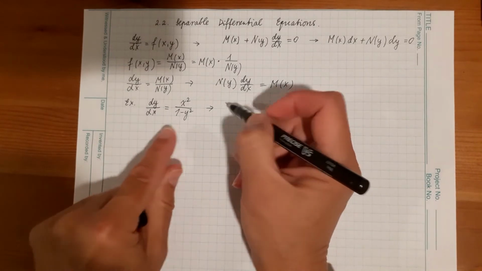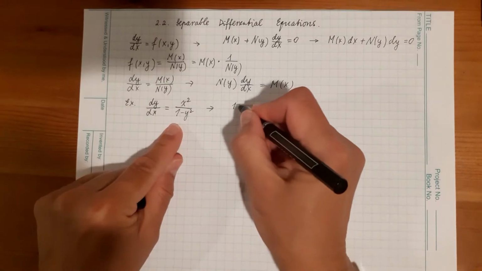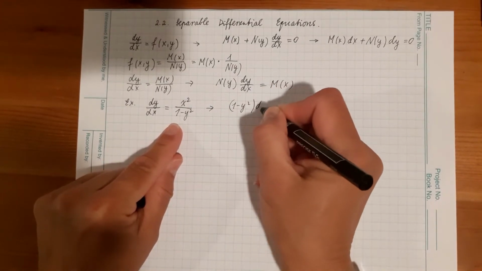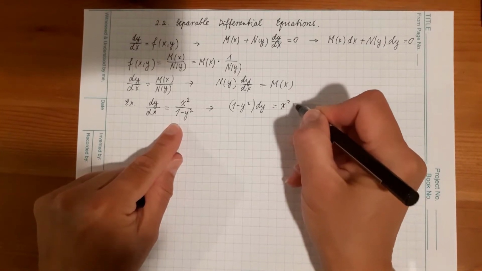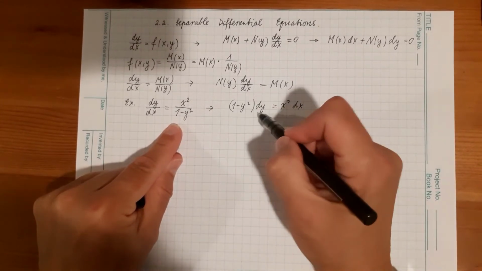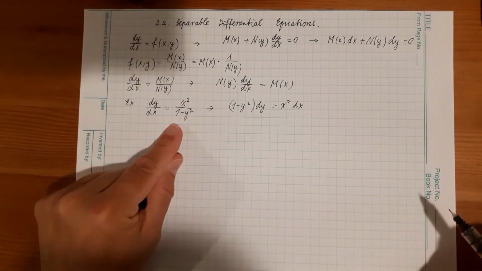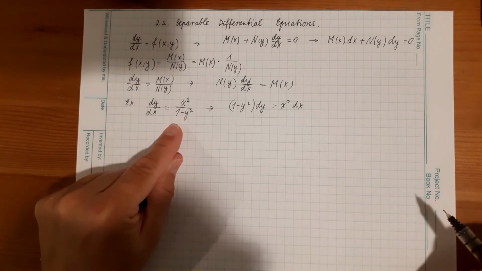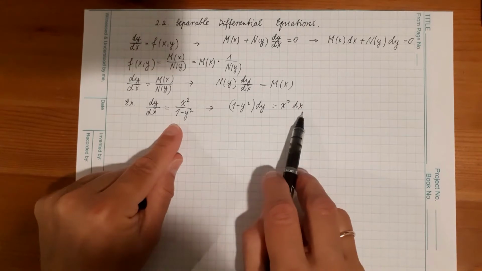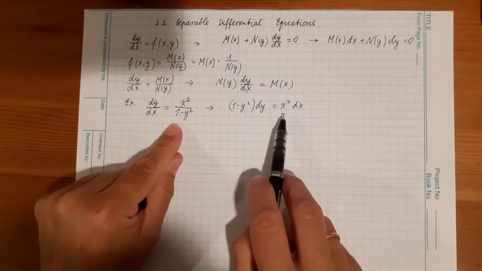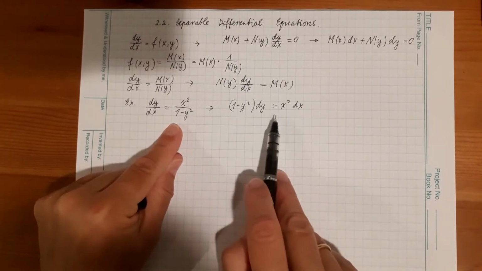So all y's will go on the left side, all x on the right side. So I multiply the whole equation by 1 minus y squared over here, dy. And on this side, I'm going to have x squared dx. So only y is here, only x is here. Well, the logical step after that is to integrate both sides. Because this side depends only on y, this side depends only on x, I'm going to integrate them separately, like they are independent variables. They are not independent, but we are going to pretend that they are independent.